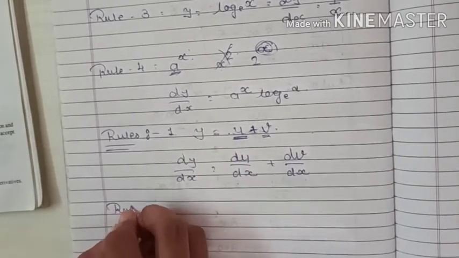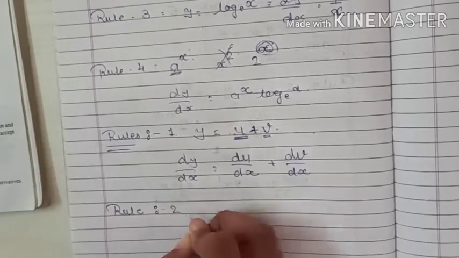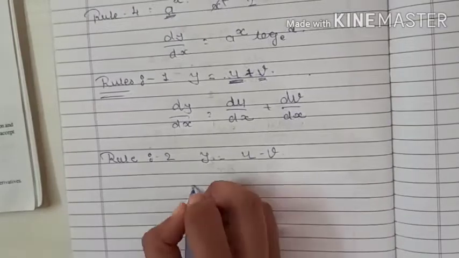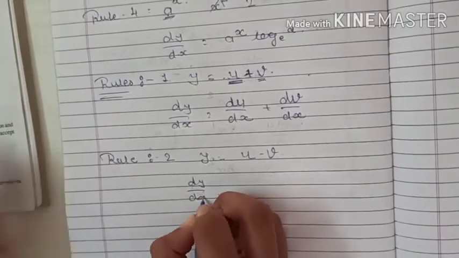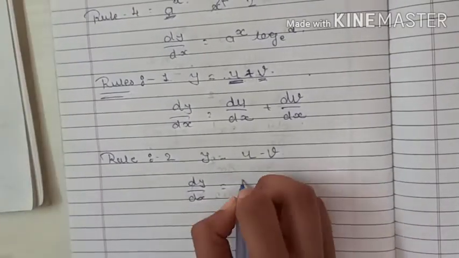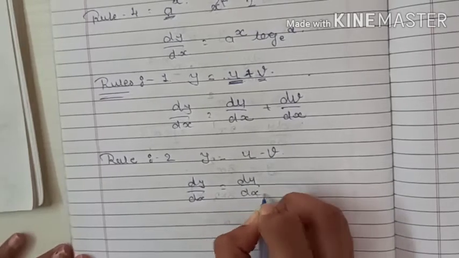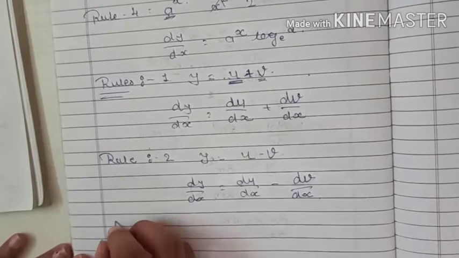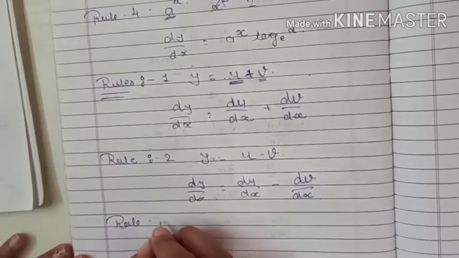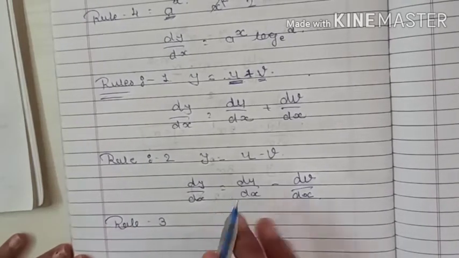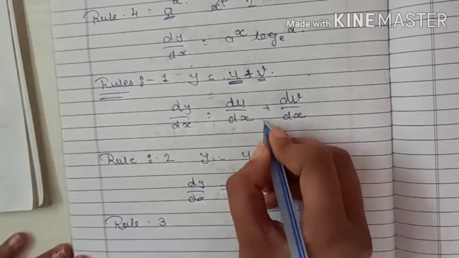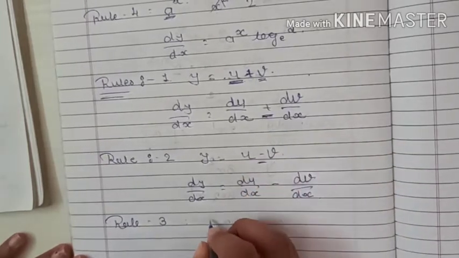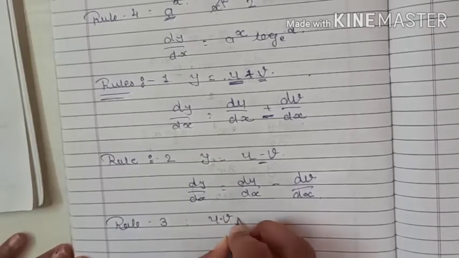Then rule number 2. y is equal to u minus v. Then dy by dx is equal to du upon dx minus dv upon dx. Then rule number 3. Here was addition and subtraction, now multiplication, u into v.